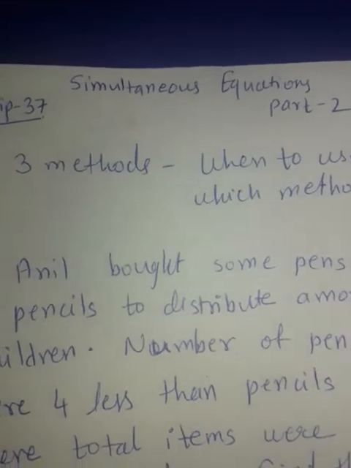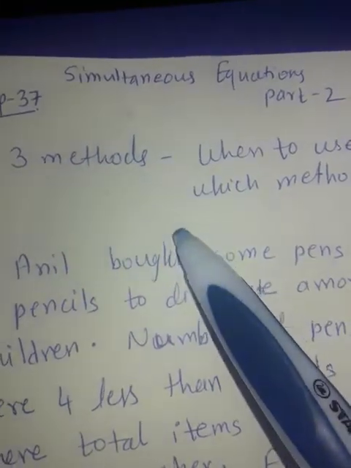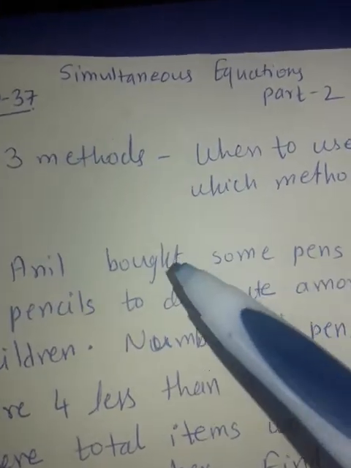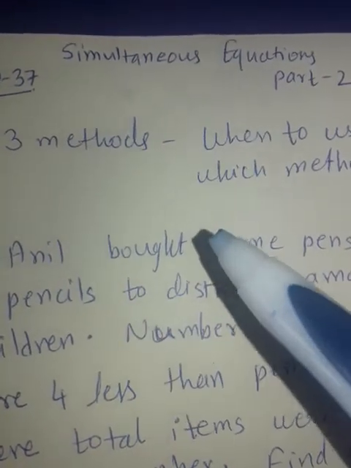So we are going to see these different types of examples today, and at the end of this session we are also going to deal with a tricky problem that was asked in previous year examination.